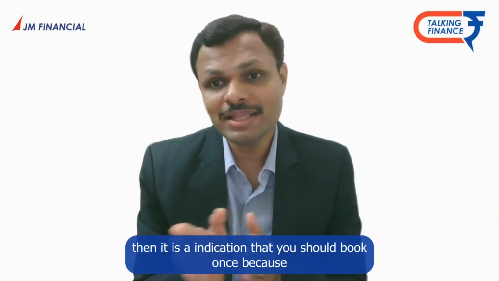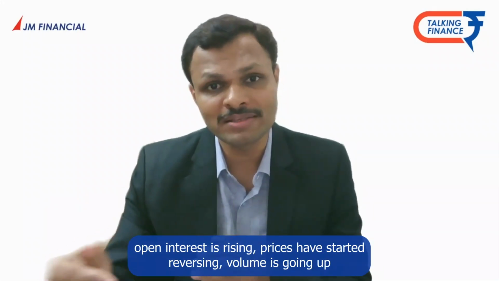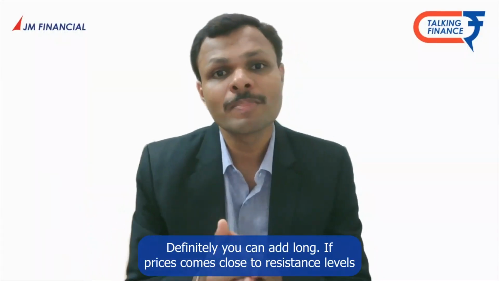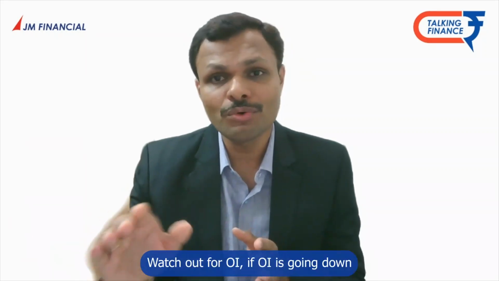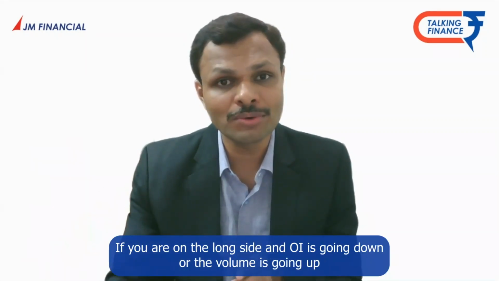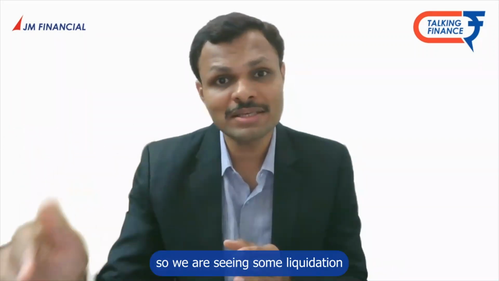If you are on the sell side, then it is an indication that you should book, because open interest is rising, prices have started reversing, and volume is going up. So exit from the short positions. Definitely you can add long. If prices come close to resistance levels, watch out for OI. If you are on the long side and OI is going down, or the volume is going up, we are seeing some liquidation. So better to book profits and exit from those positions.